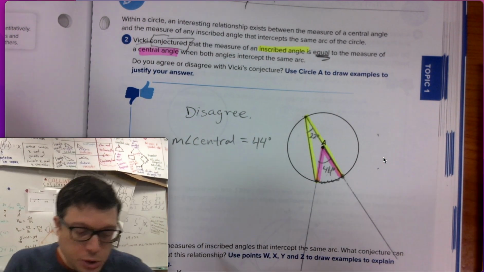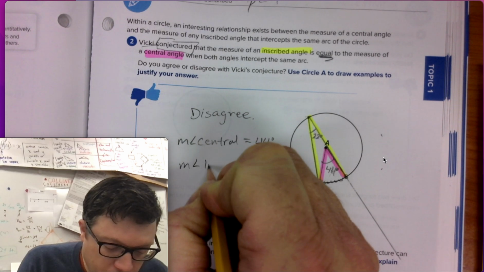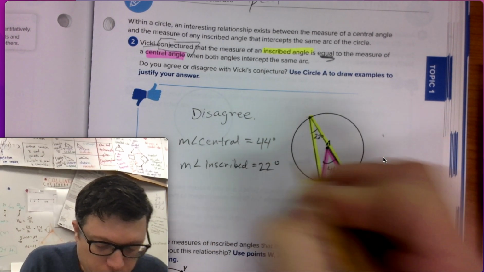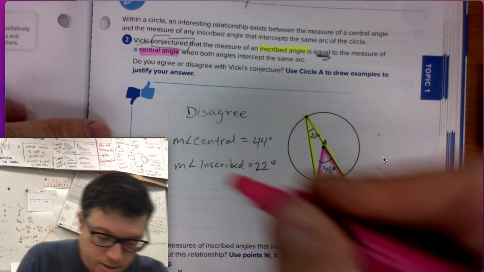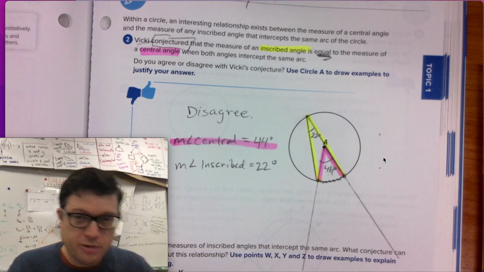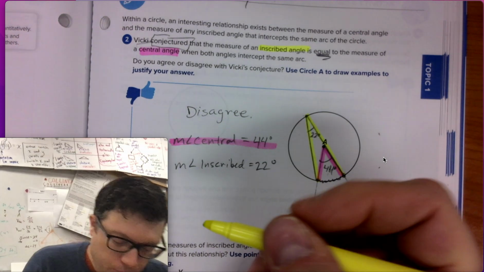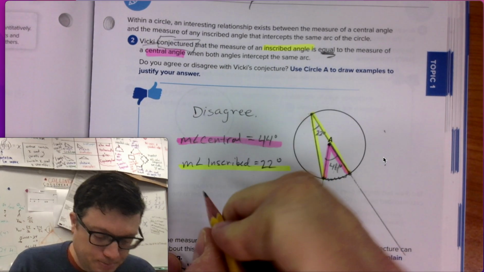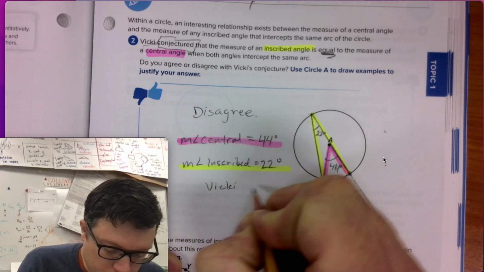And then the inscribed angle, measure of angle inscribed, is 22. So bring in some highlight. The measure of the central angle is 44. The measure of the inscribed angle is 22. And for that reason, Vicky is wrong.